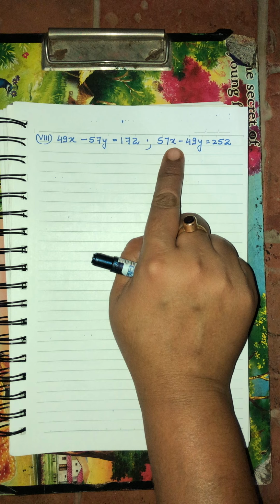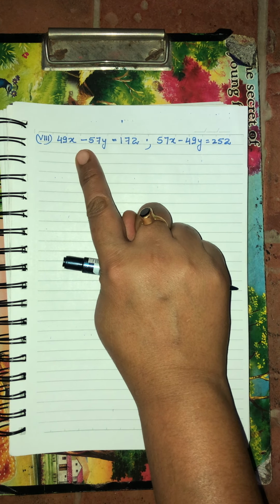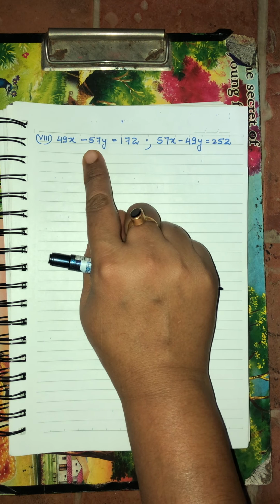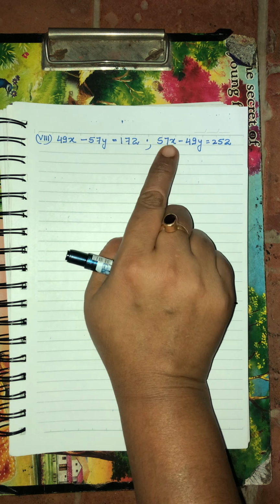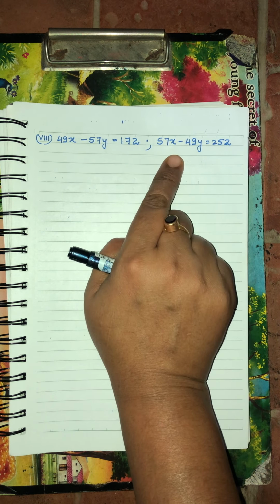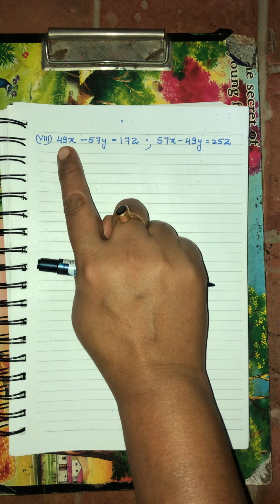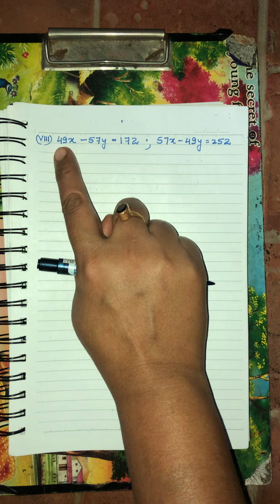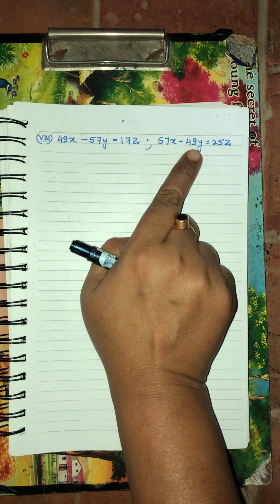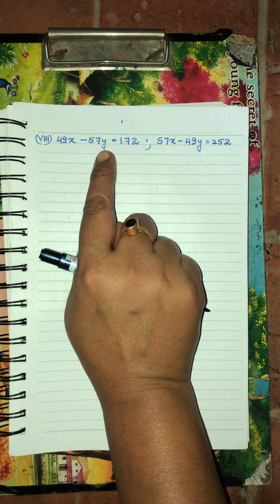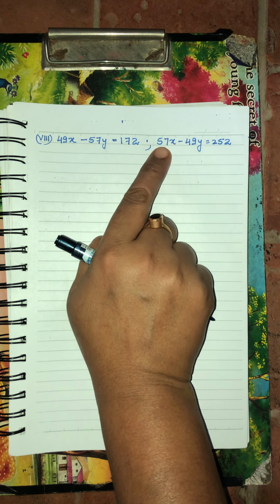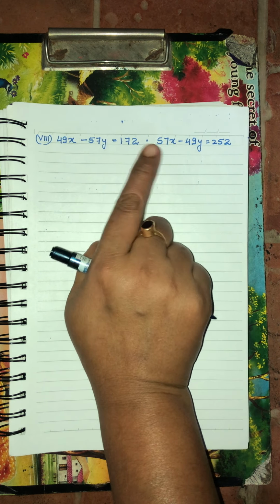Children, today we are solving some special equations with a special method. What is special in these equations? These two are linear equations in two variables. And what is the speciality? If you see, the coefficient of x and coefficient of y both are of the same value. In the same manner, the coefficient of y and coefficient of x are also of the same value.